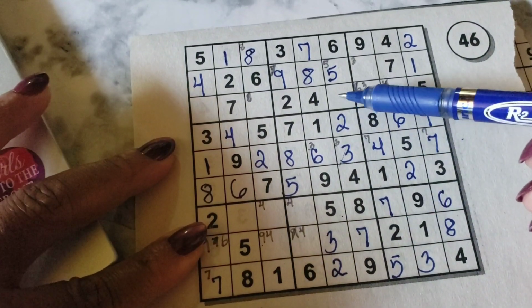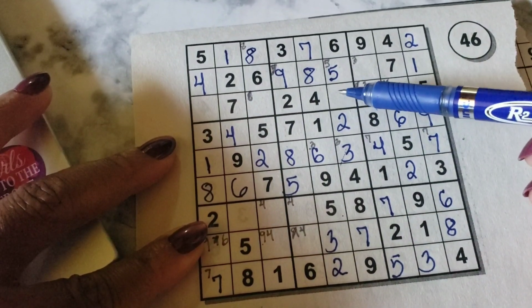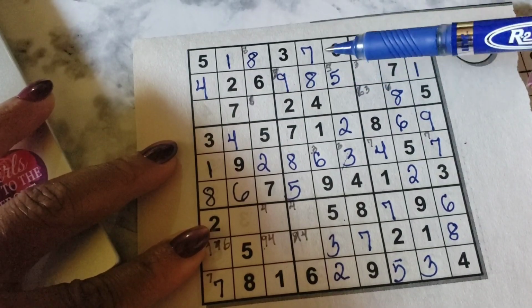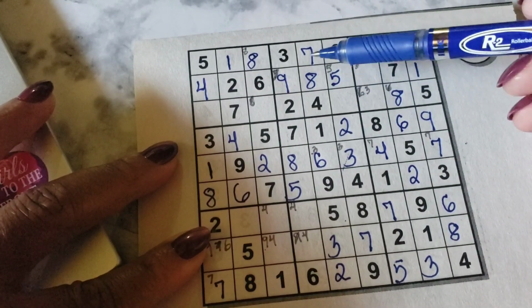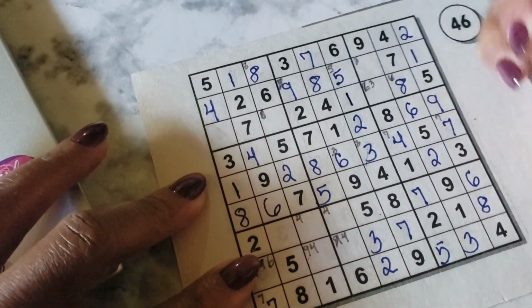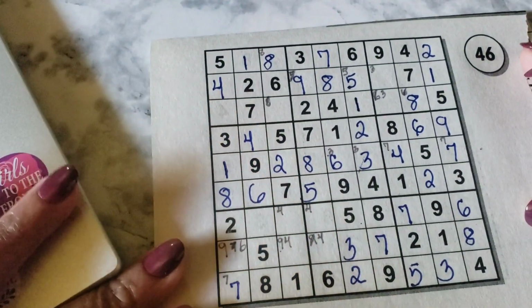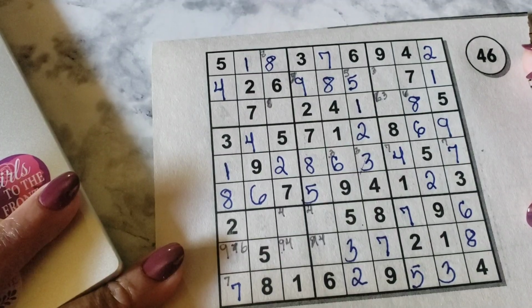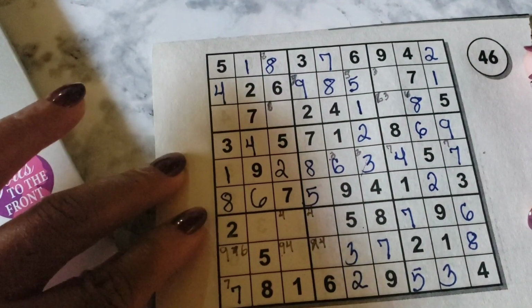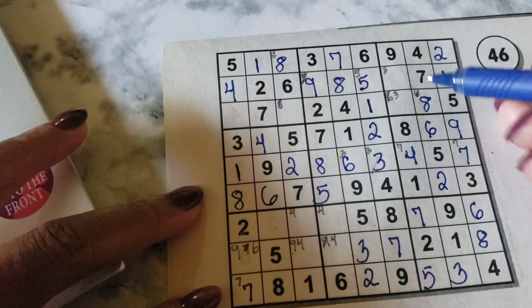That frees up just this one. So we're solving for 1 here. So 1, 2, 3, 4, 5, 6, 7, 8, 9. This can only be 1. We're almost finished. There's 2. I can do 2 here.